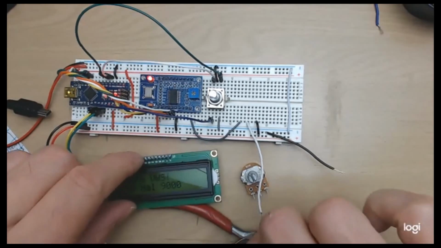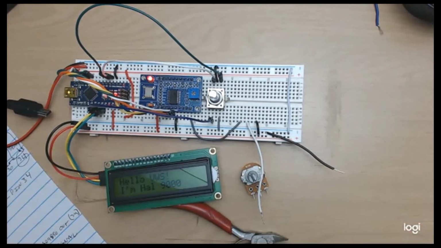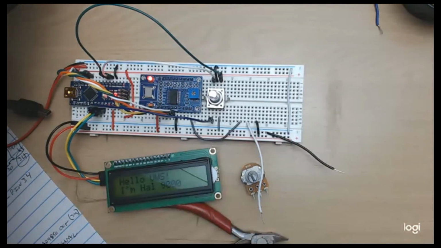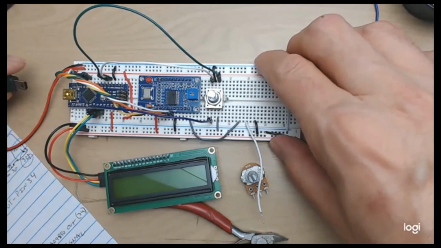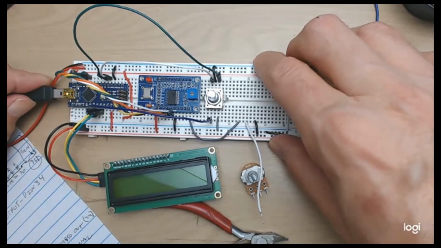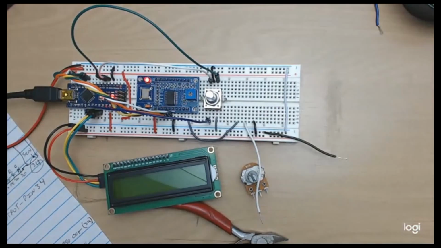Well, the interesting thing is we still have the hello world. Hello, VWS, I'm HAL 9000. So what does that mean? I got to go load the software for the actual signal generator, so that we can actually test those things. So we'll plug this back in to the USB port, and we're going to come back to the computer, and we'll upload our actual signal generator sketch. And let me share that so you can see what that looks like.